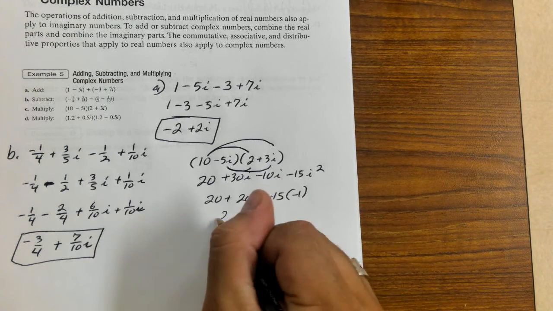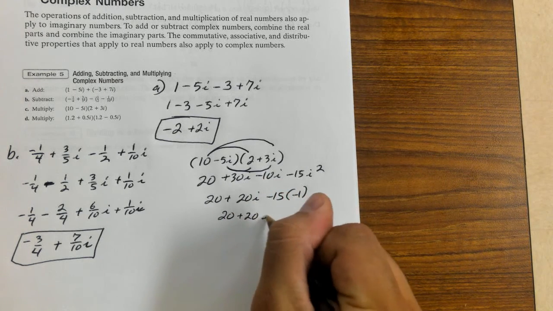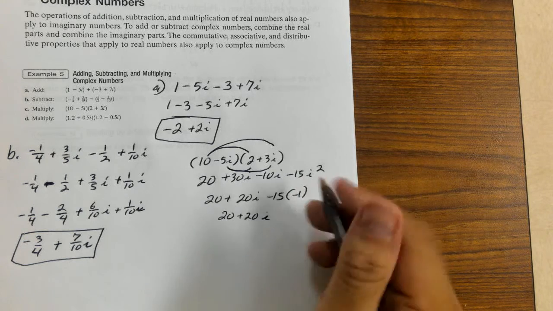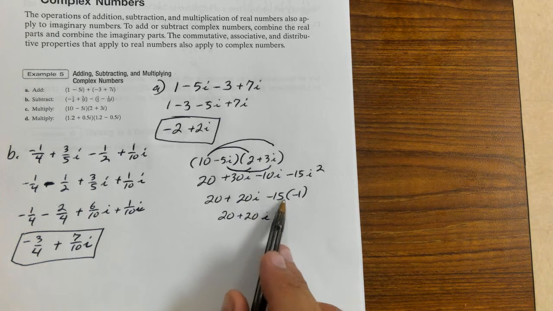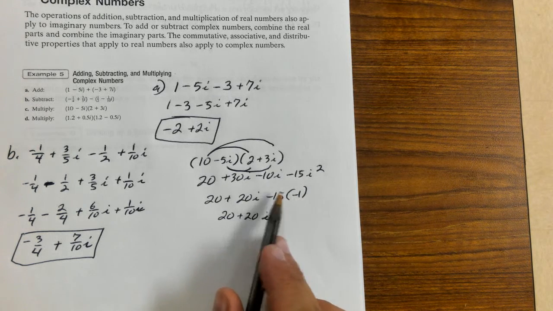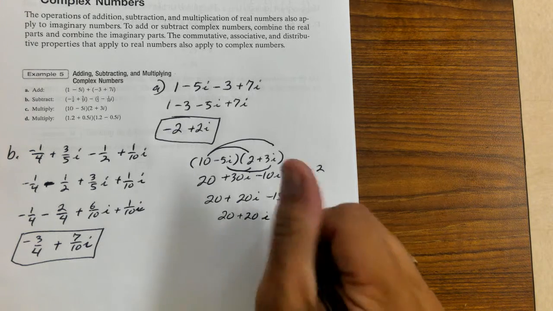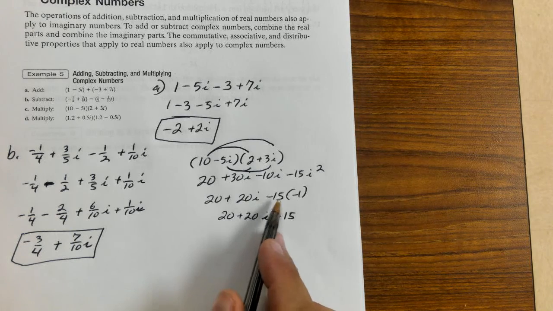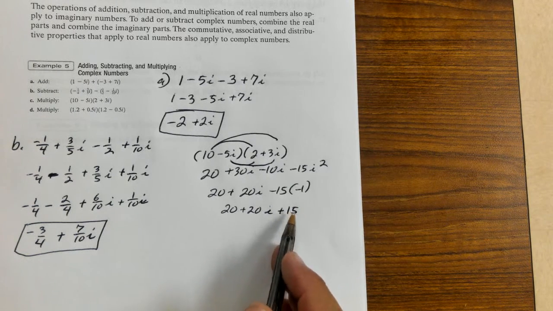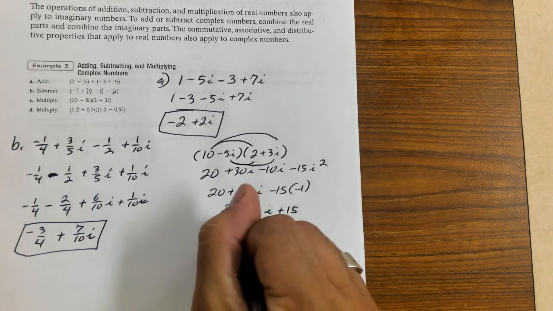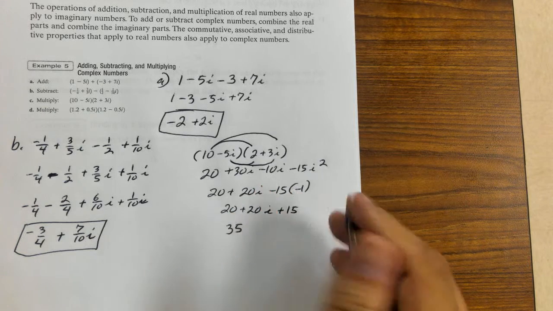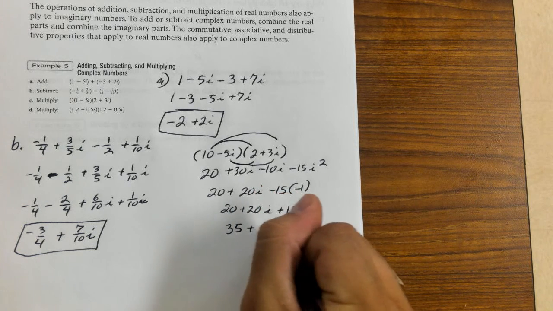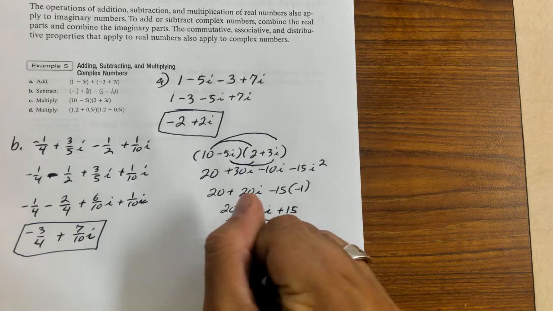So what I really have is 20 plus 20i, and I'm subtracting the product of 15 times negative 1, so I'm subtracting the negative 15, which is going to be adding 15, or you can think of it as negative 15 times negative 1 gives me positive 15. The 20 and the 15 can combine, and I write it in the form a plus bi, so 35 plus 20i is that final answer there.